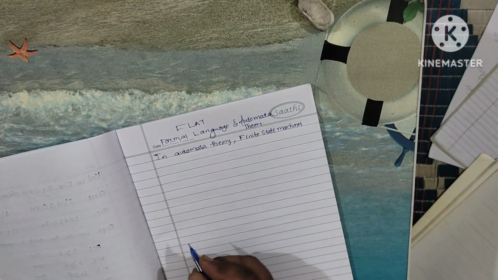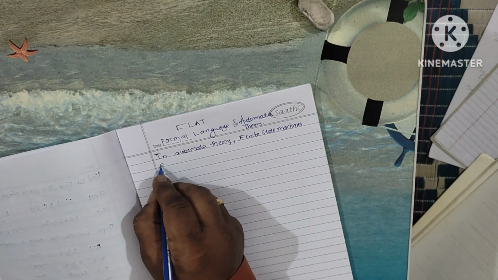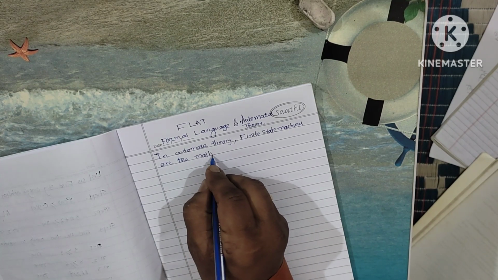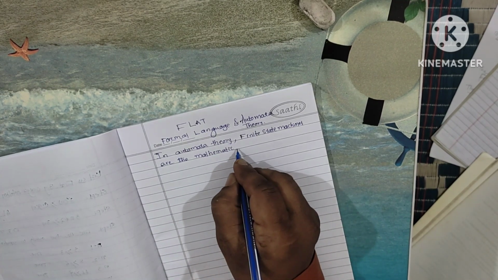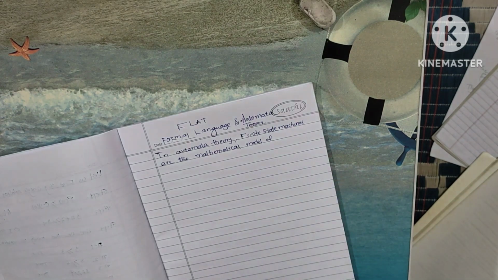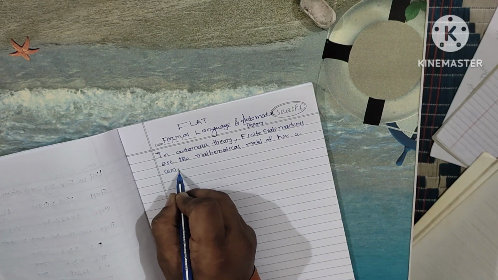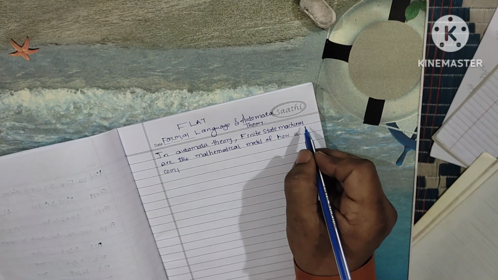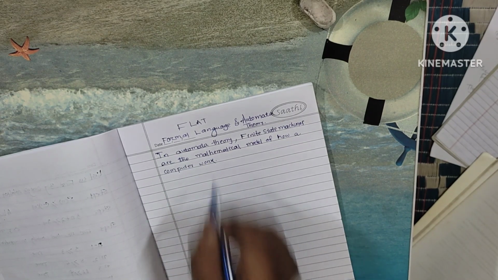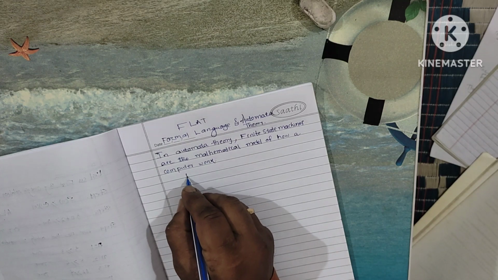Machines are the mathematical model of how a computer works.